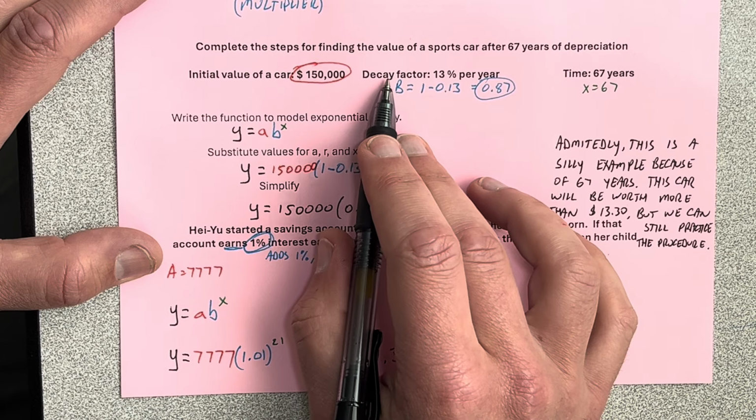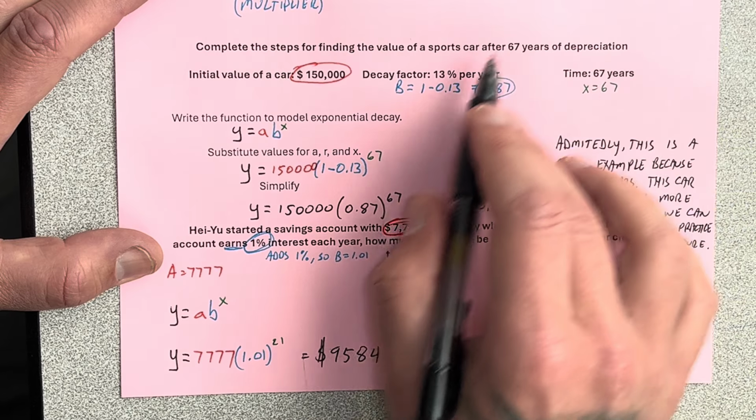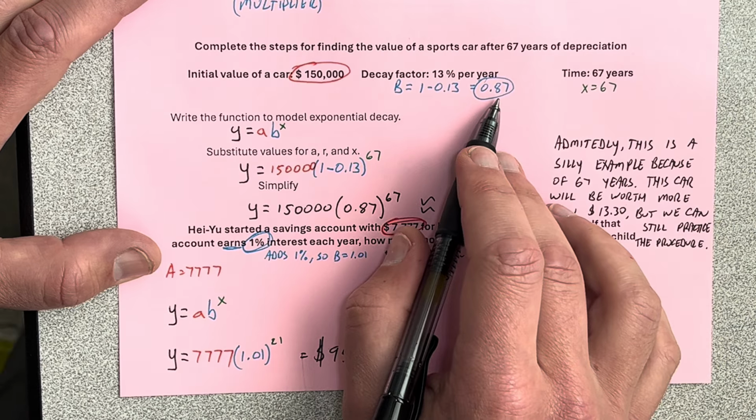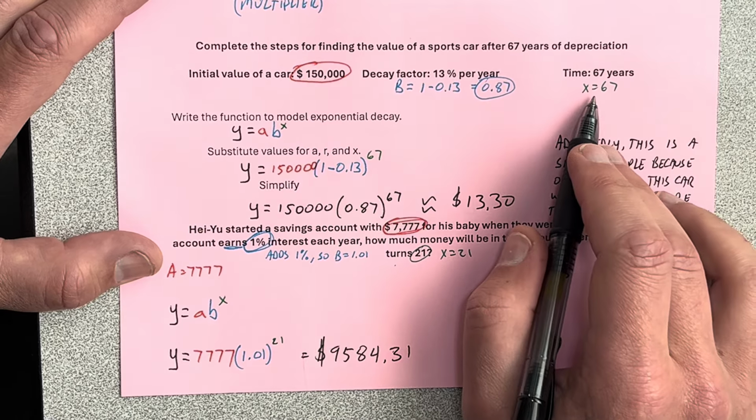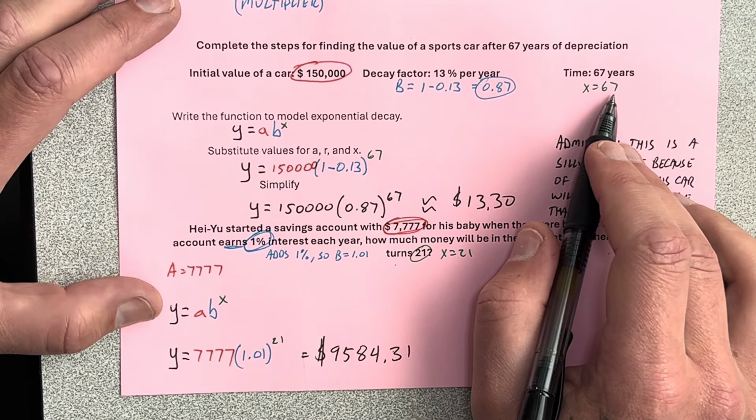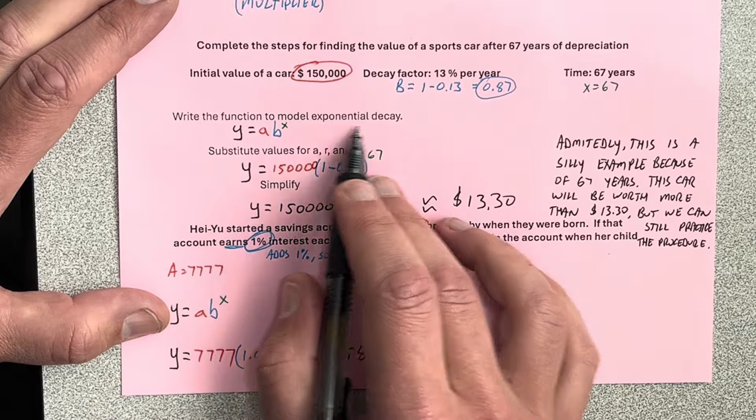The decay factor means it's going down 13% per year. Coincidence that these are the same, but they are nonetheless. So our B value is going to be 0.87. And this time we do have an X value. It's 67. Write the function to model the exponential decay.